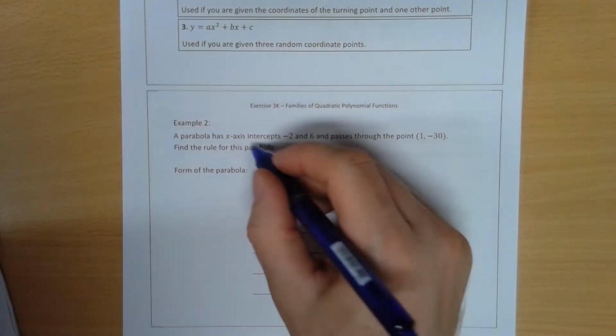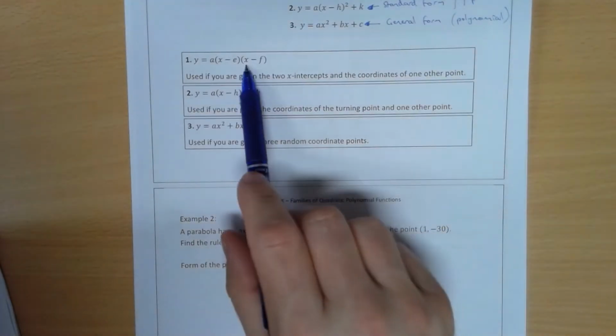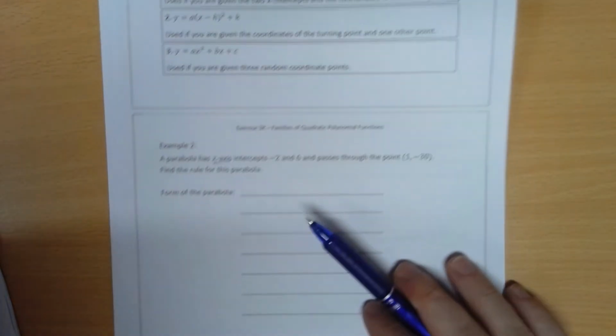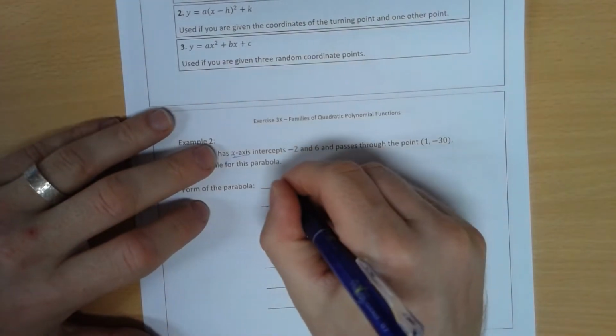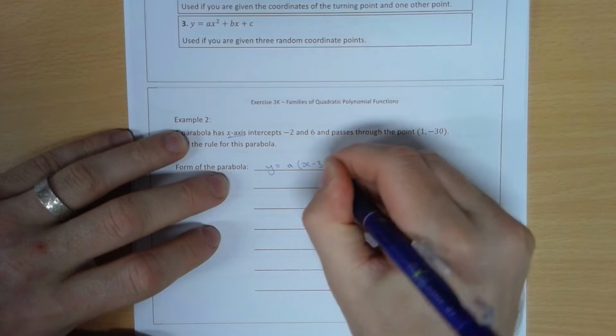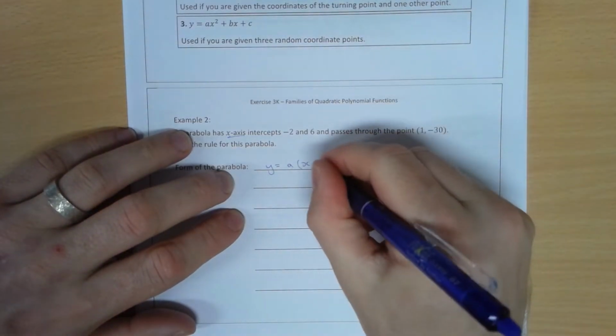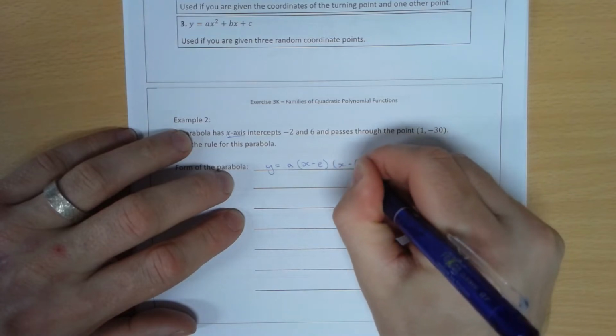Okay, so straight away we're given intercepts, so we're going to use the intercept form. So let's write the equation of a parabola in intercept form. So y equals a x minus e x minus f.